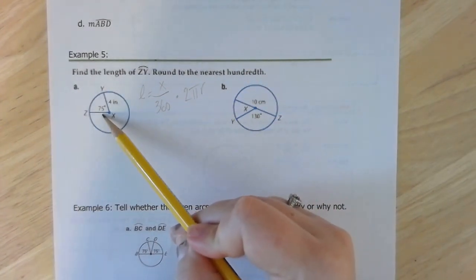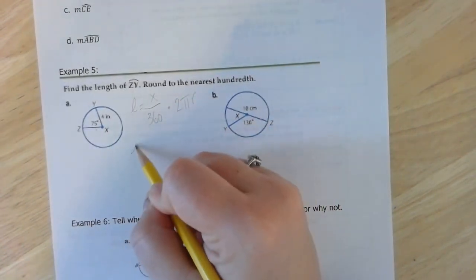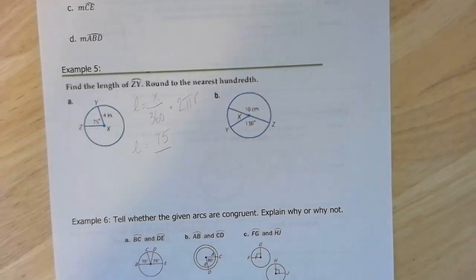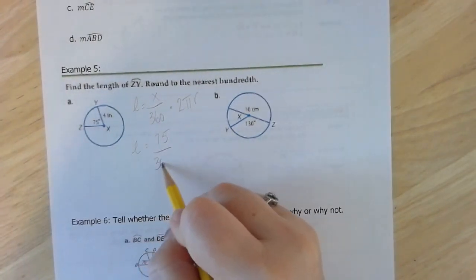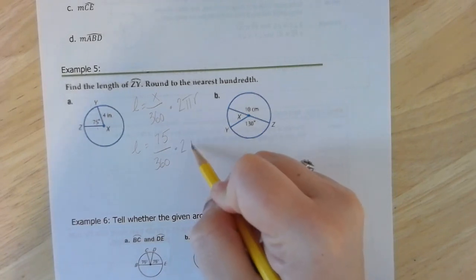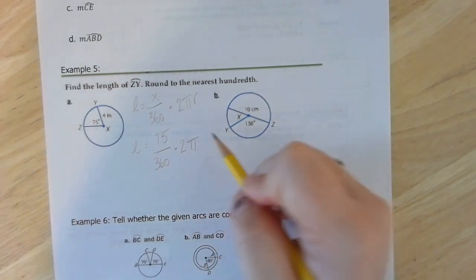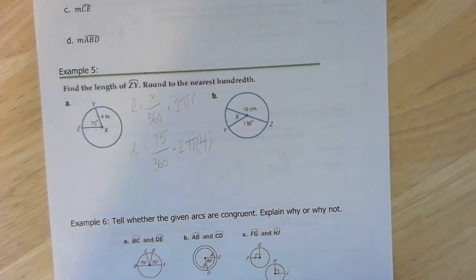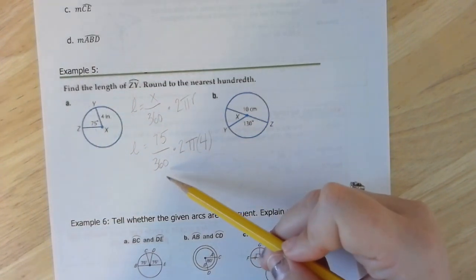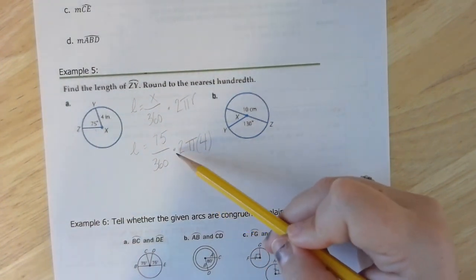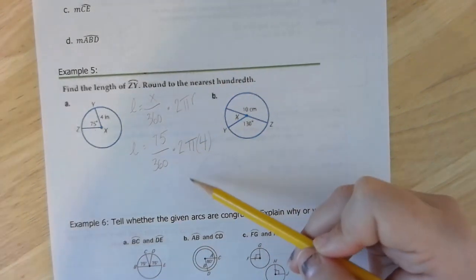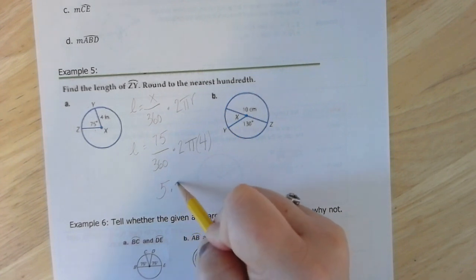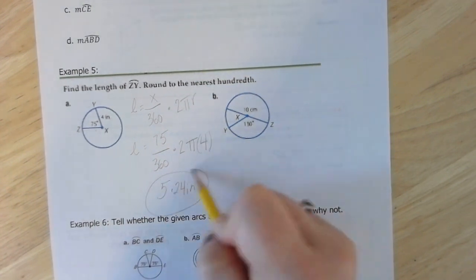They tell me it's 75 degrees. So the length is going to equal 75 degrees over 360 times 2 times pi times my radius, that is 4. Now I'm going to just plug this into a calculator. 75 divided by 360 times 2 times pi times 4, and I got 5.24 inches as my final answer.